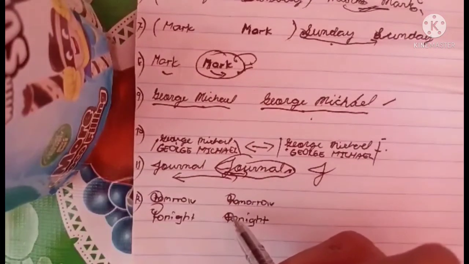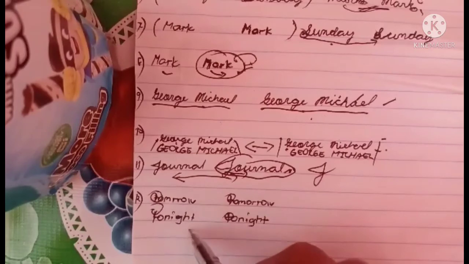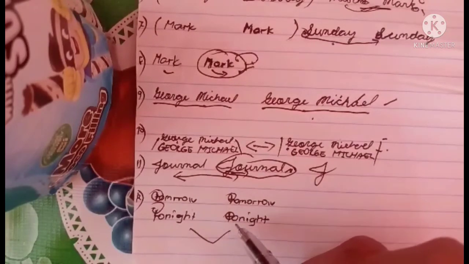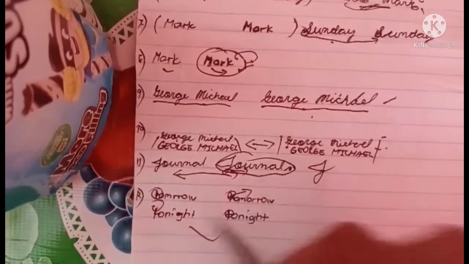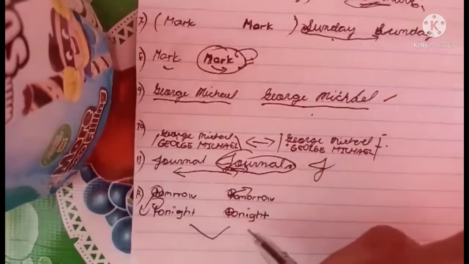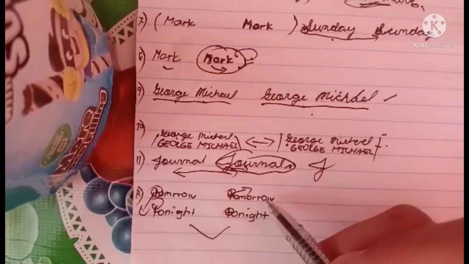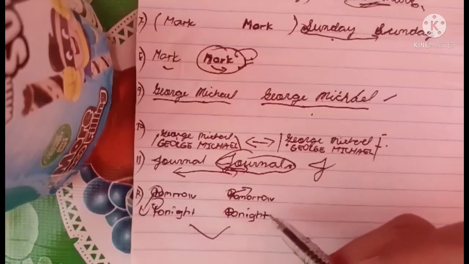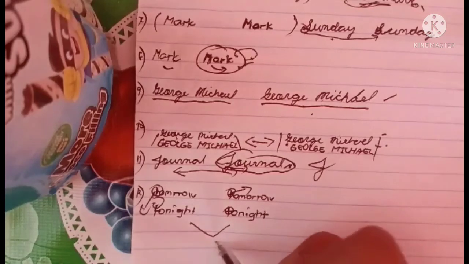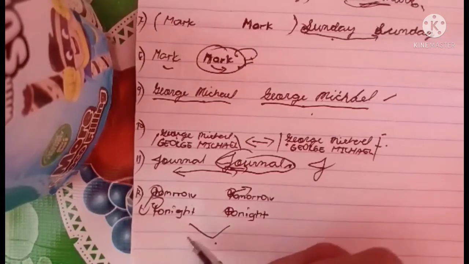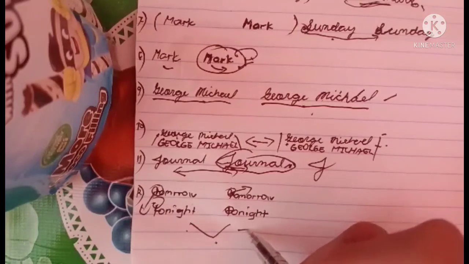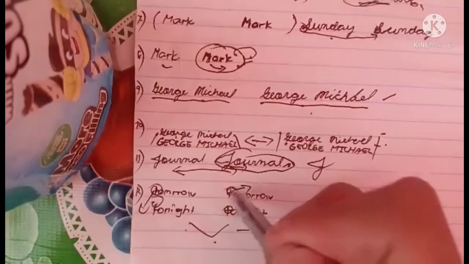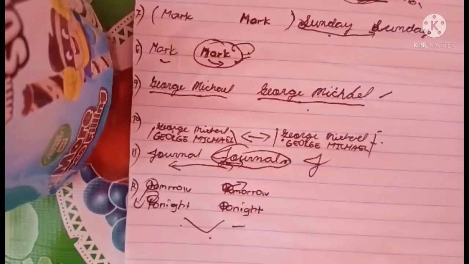Just take a look at how the two writers cross this T. By that, you can know which documents are standard and which documents are forged by this kind of handwriting. So that's all, ma'am.